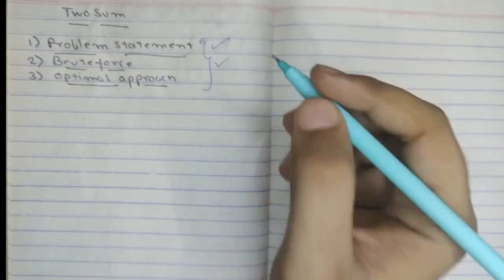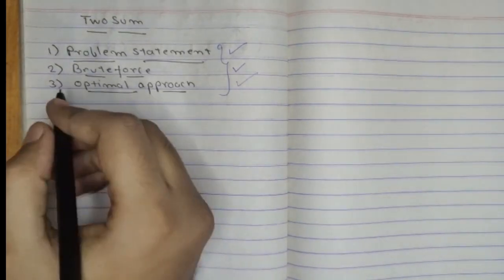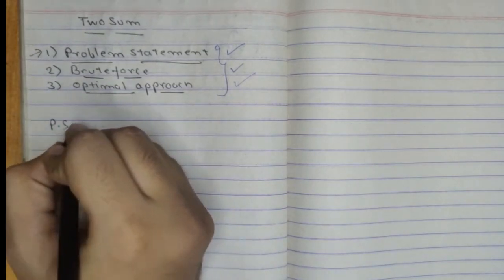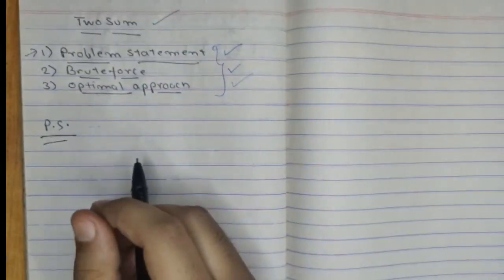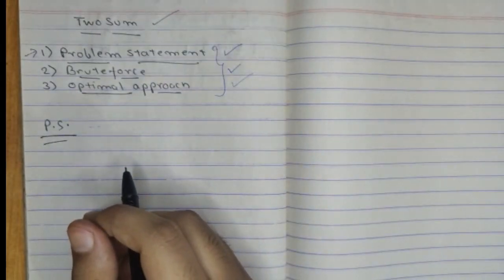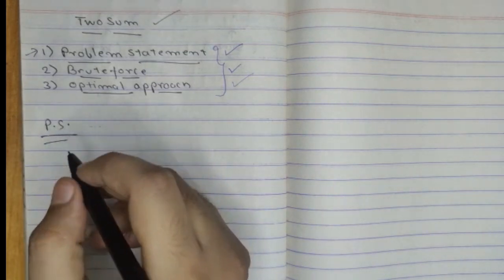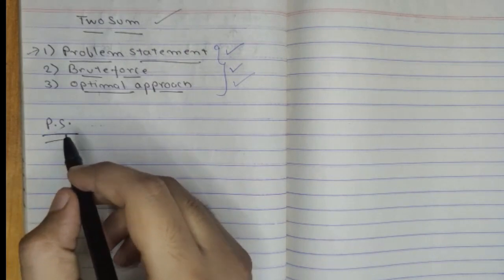Then we will see the naive or the brute force approach to solve this problem, and then we will look for a better approach. Okay, so as I said, let's move to our first point, its problem statement. This is a very good question, and it falls in the easy category, and on LeetCode or on GFG you can find this question as Two Sum itself. The name will be the same, Two Sum. So let's discuss its problem statement first.